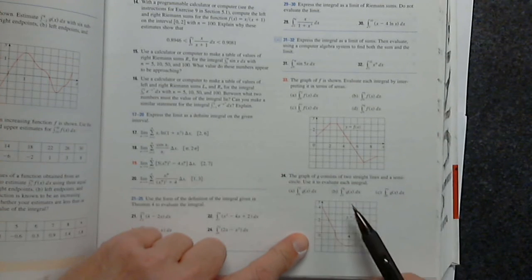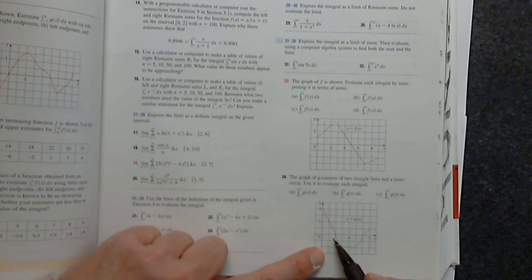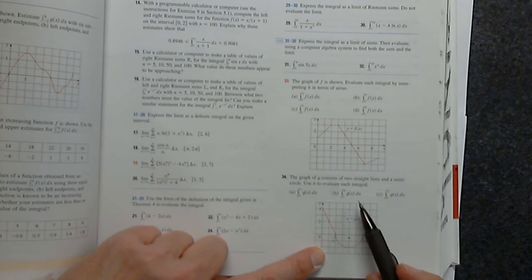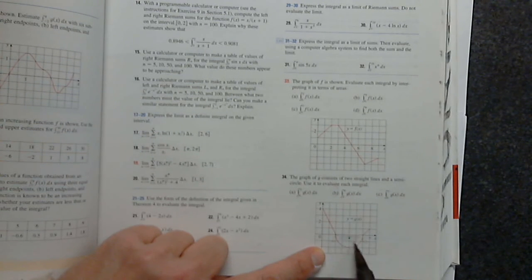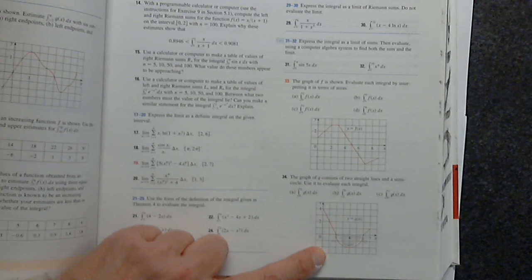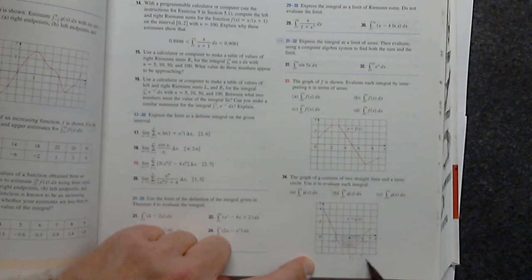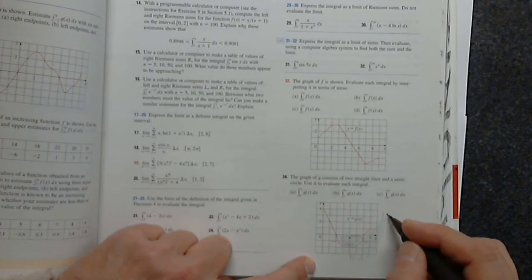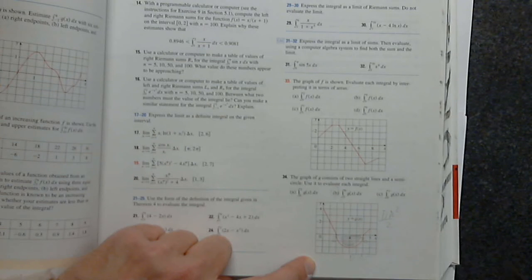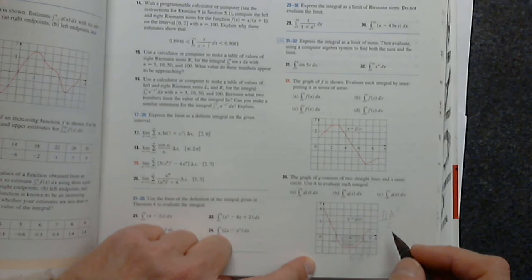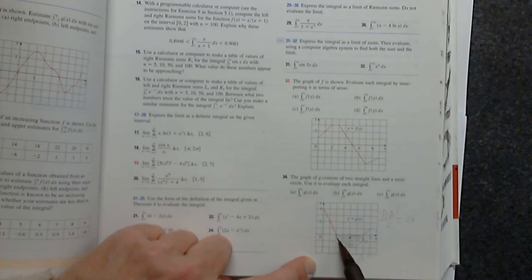B. Very good. So between 2 and 6, so this is 2 and this is 6. Too easy. So it's this area. Since it's below the x-axis, it must be negative. So the radius is 2. This will be a complete circle, but it's only half of it. So it's going to be pi r squared divided by 2. So it's 4 divided by 2, so this area is 2 pi.